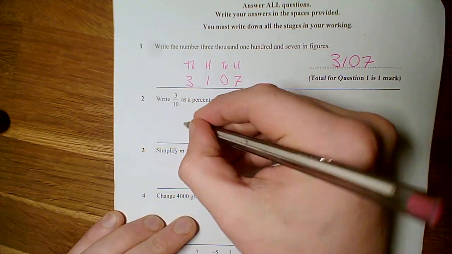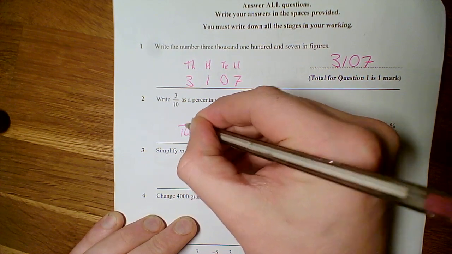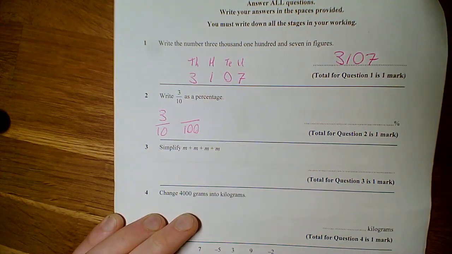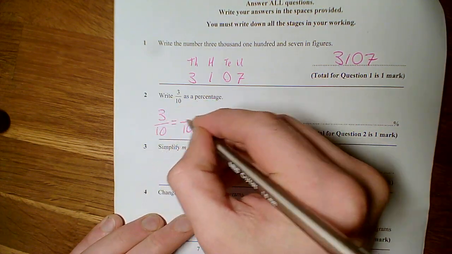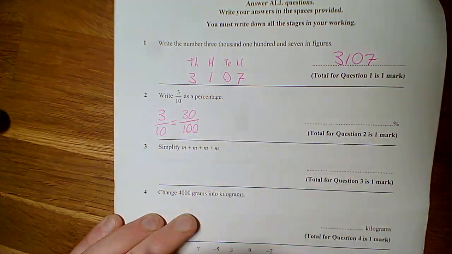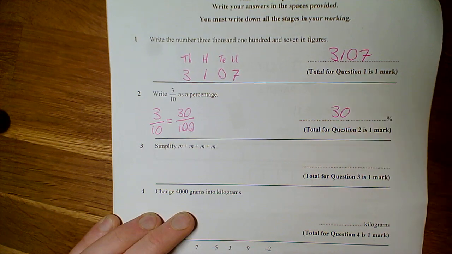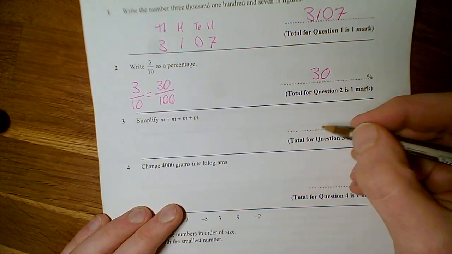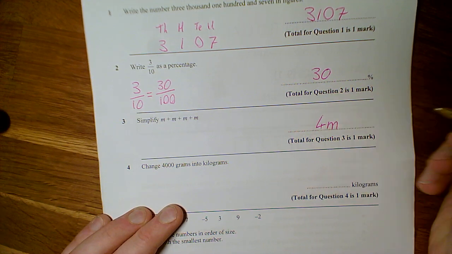3/10 as a percentage. Well, percentage means out of 100, so we need to turn 3 out of 10 into being out of 100. So we'll multiply both the numerator and the denominator by 10. We get 30 hundredths. 30 hundredths is 30%. M plus M plus M plus M. That's 4M.